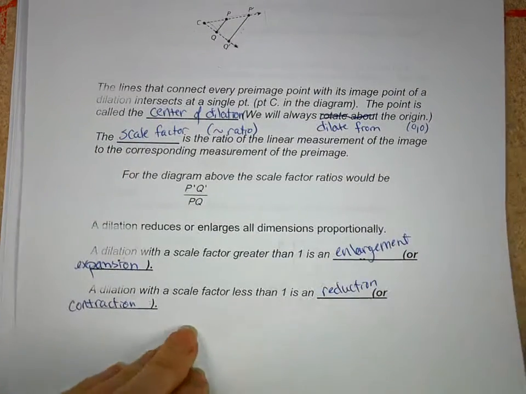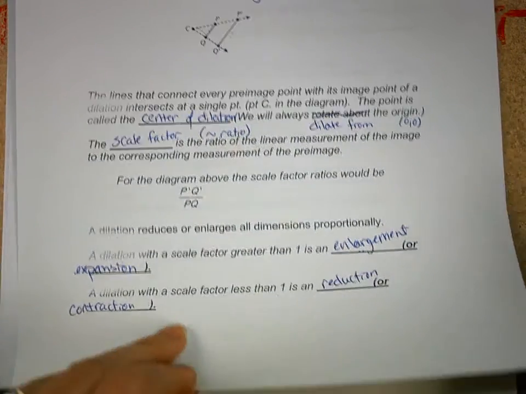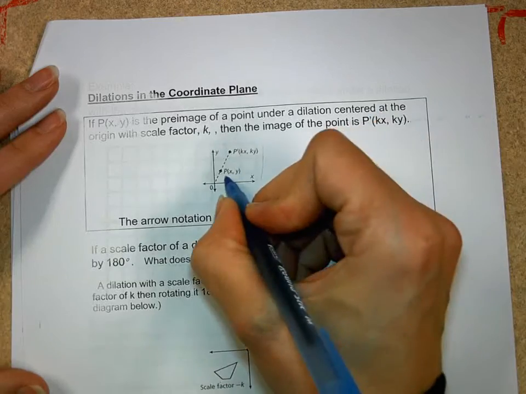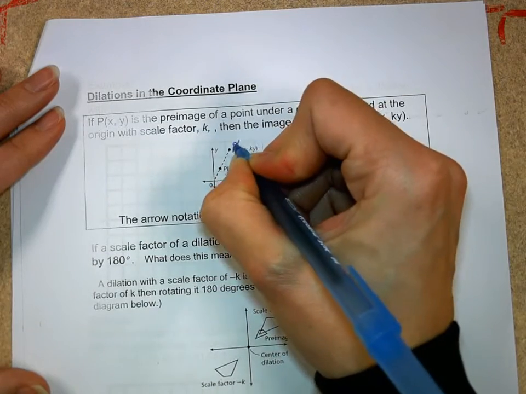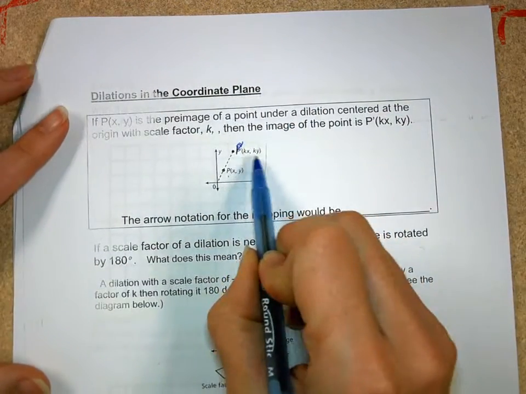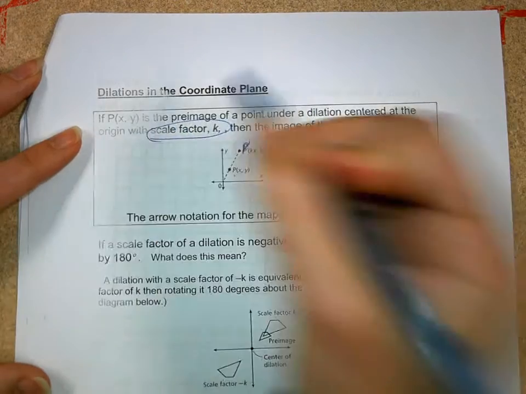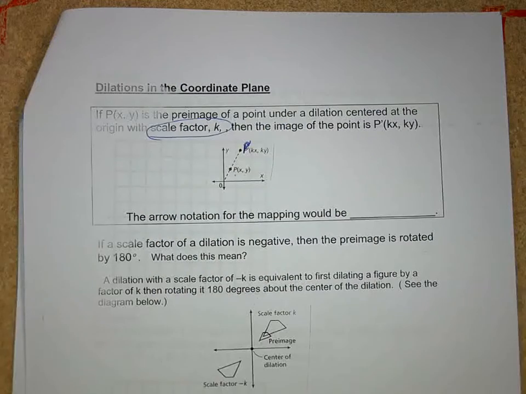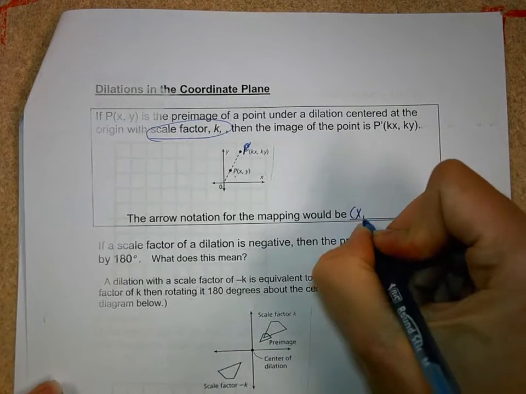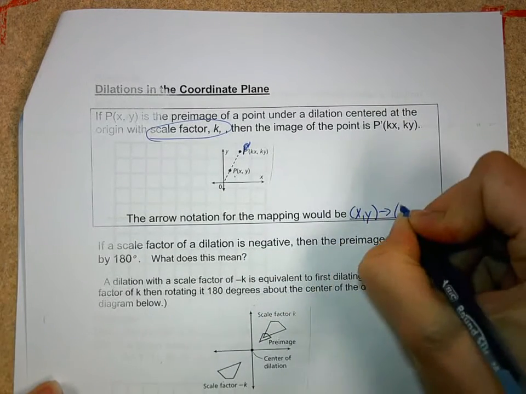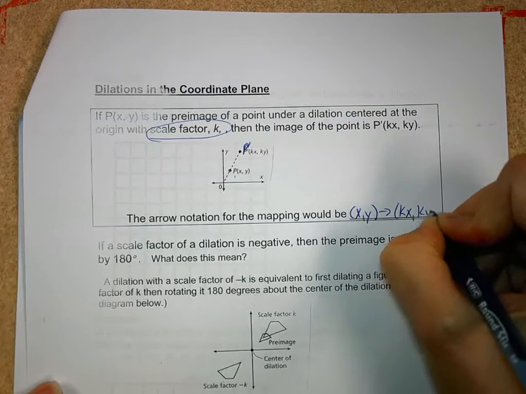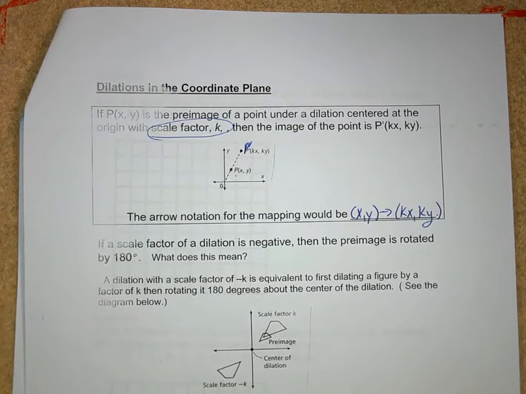So then we have to be able to put this on a coordinate plane so we can be able to do this. Notice my P and my P prime right here. Notice there's a scale factor in front of it, and the scale factor we're going to use is K. So your arrow notation for any dilation is going to be the following: (x, y), and then notice each of your coordinates is multiplied by your scale factor. So it's going to be (kx, ky).